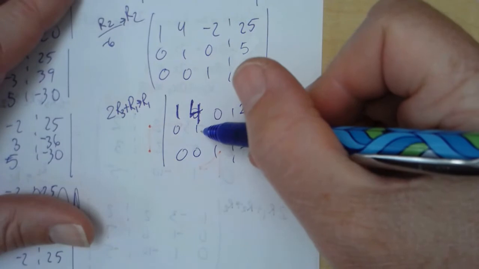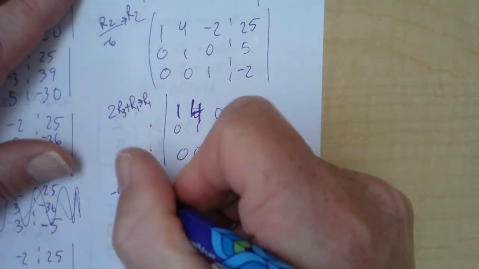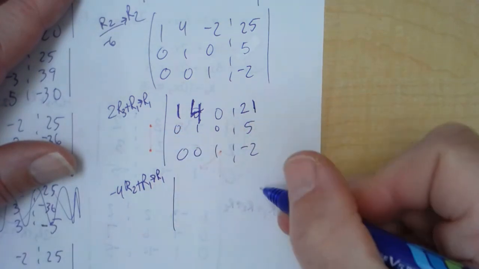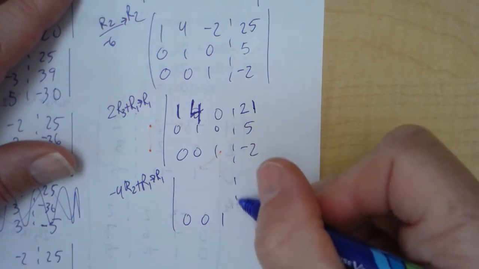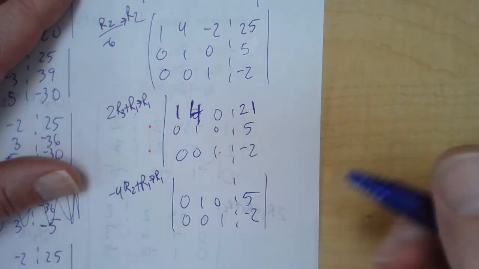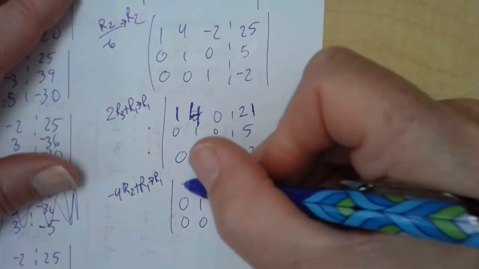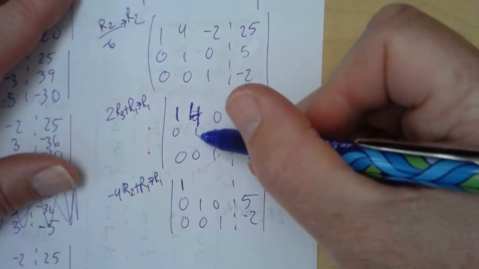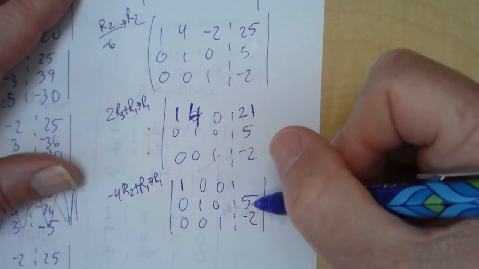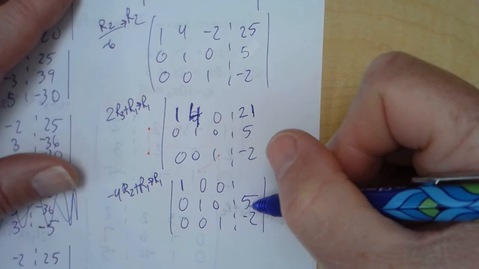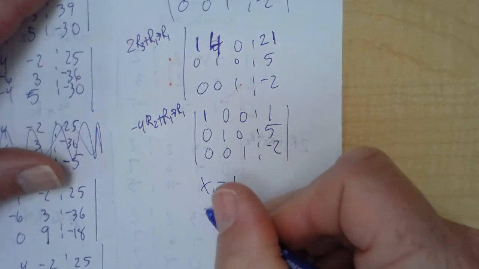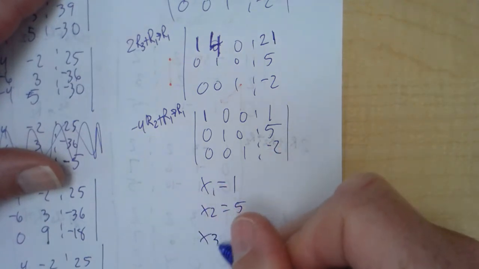Okay. Now I got it. Negative 4 times row 2 plus row 1, put the answer into row 1. So again, I'm not changing the last rows. This should do it. This is still, that's a 1. Negative 4 plus this and make this a 0. This is going to be a 0. And then this is going to be negative 4 times 5 is negative 20 plus the 21 makes 1. And there's the answer. x1 is equal to 1, x2 is equal to 5, x3 is equal to negative 2.